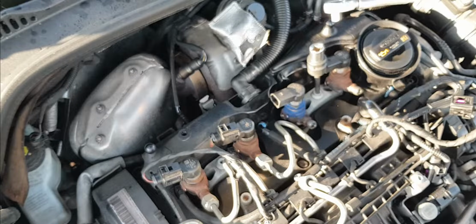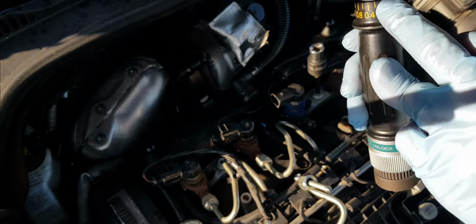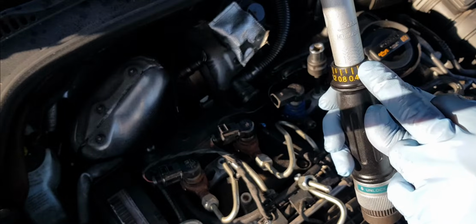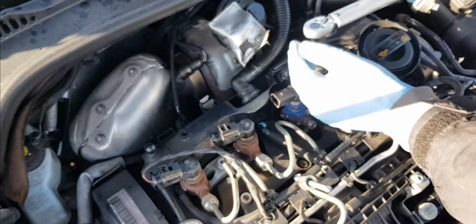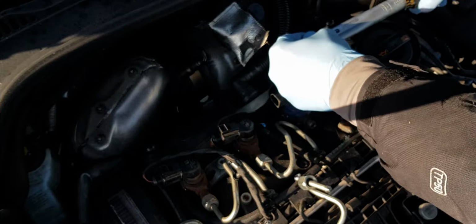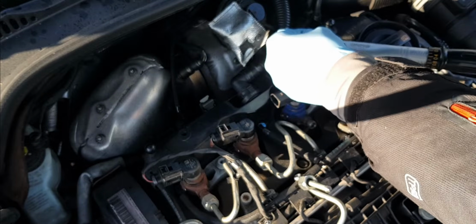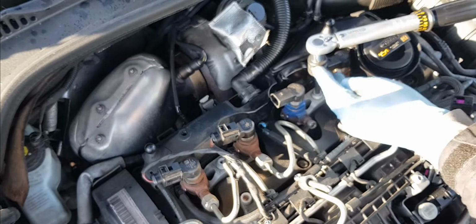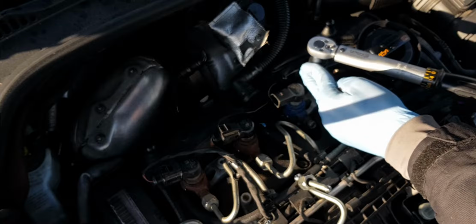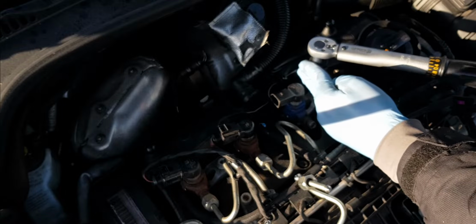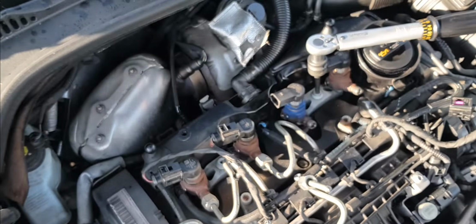Torque wrench at 8 Newton meters. I've already done that, so the mark is on 8 Newton meters here. I don't know if you can see this, it's quite sunny. So that's it, that's 8 Newton meters.